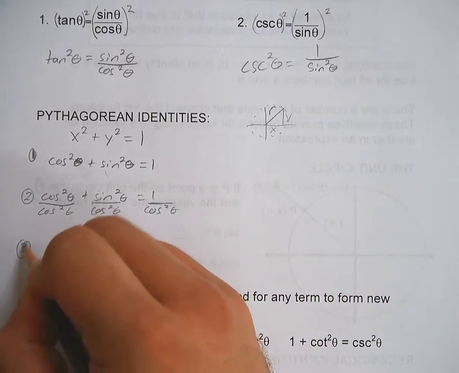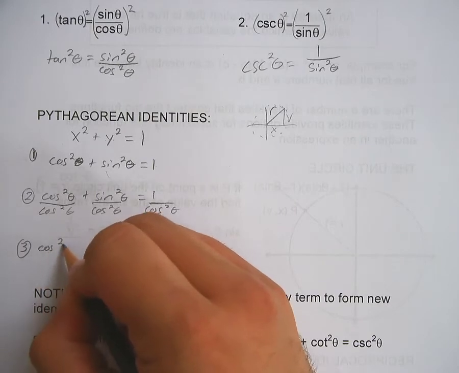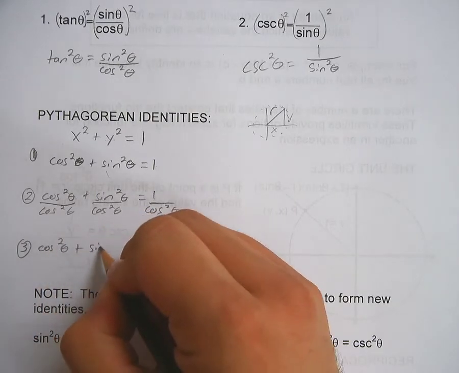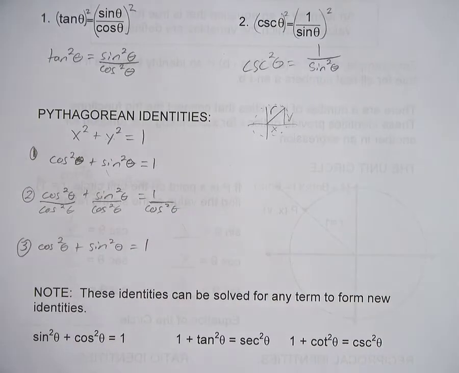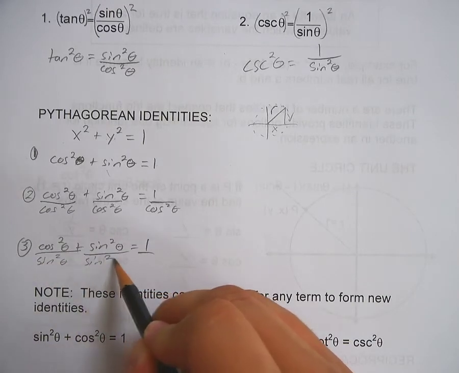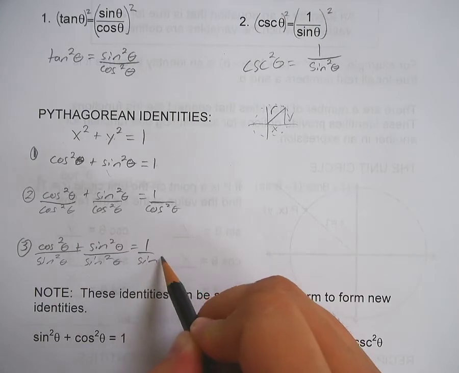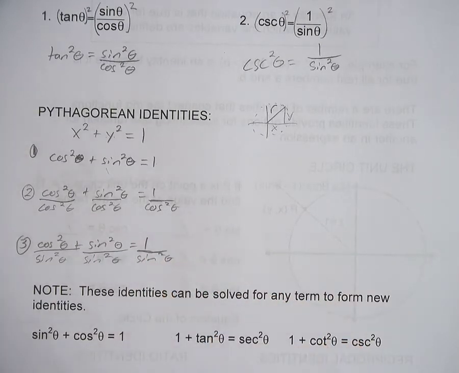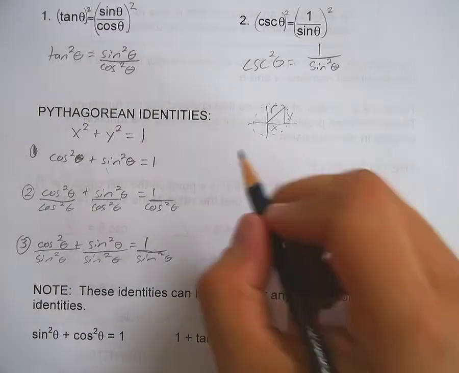Let's go to the third one here. Start with the same cosine squared theta plus sine squared theta equals 1. Notice how these all start with the same thing, cosine squared theta plus sine squared theta. Now, again, I know this may seem arbitrary for right now, but this is how we develop new properties and new identities. Okay, back up to the top here.